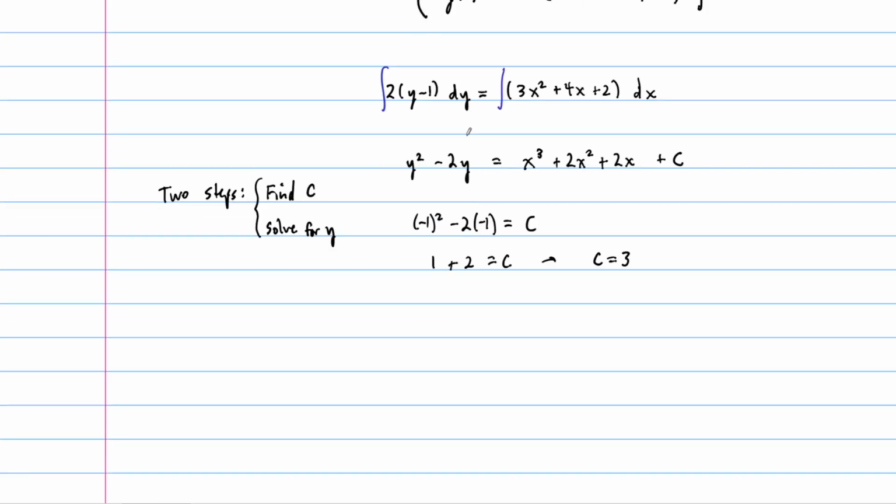And so here we have 1 plus 2 equals c, so obviously then c is equal to 3. And now we can go back to this equation, right? And just plug in c to this equation. And we can write this down as y squared minus 2y equals, I'm actually going to leave a little room there. All right, but this equals x cubed plus 2x squared plus 2x plus 3.